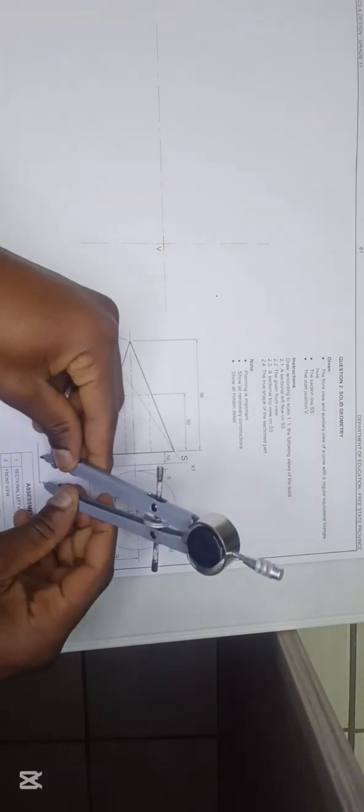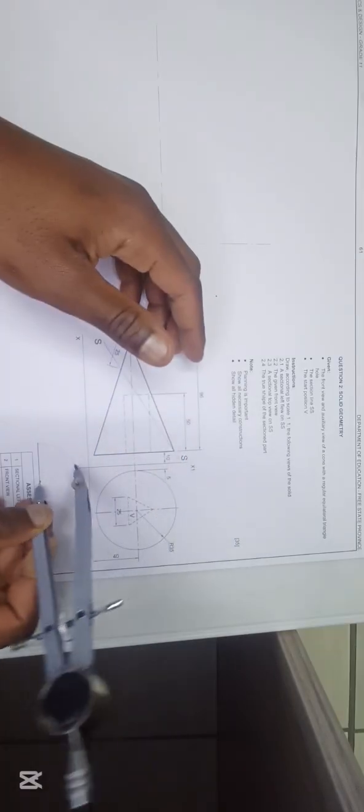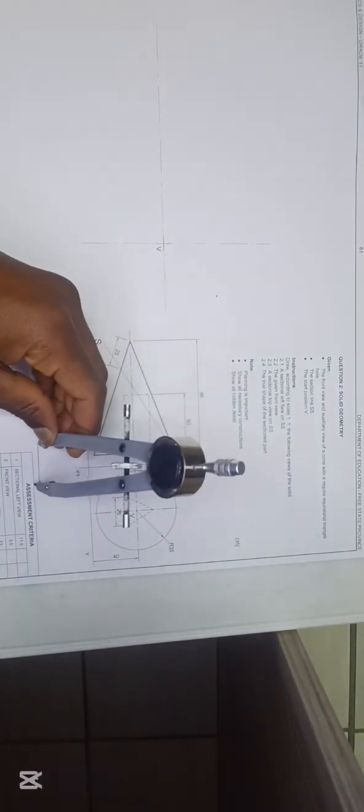Then on that 25, I am going to take my compass with this measurement of 25, and this is going to be my auxiliary view for my triangle.